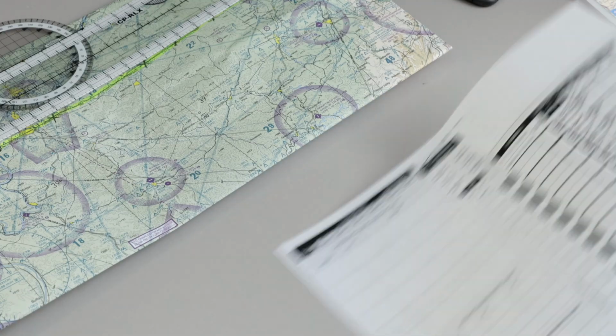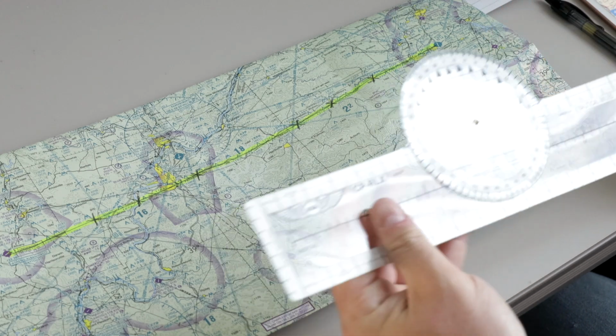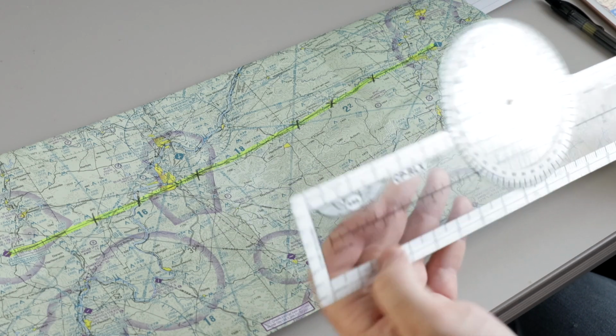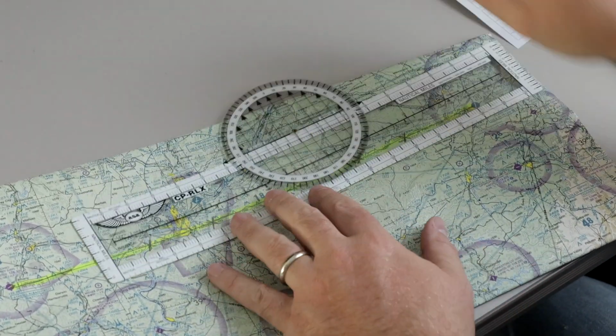So the next thing I would do is figure out what our true course is going to be on course. To do that, you would use your plotter here. The way you do that is you line up a straight line.